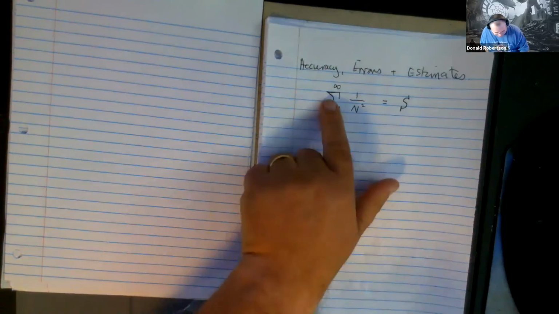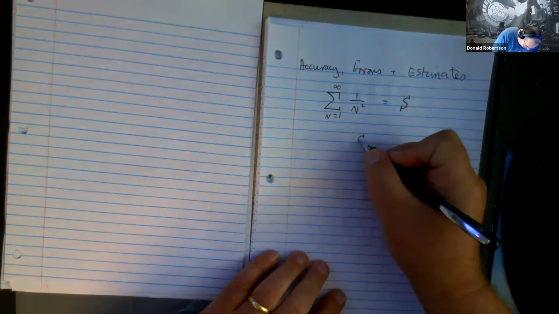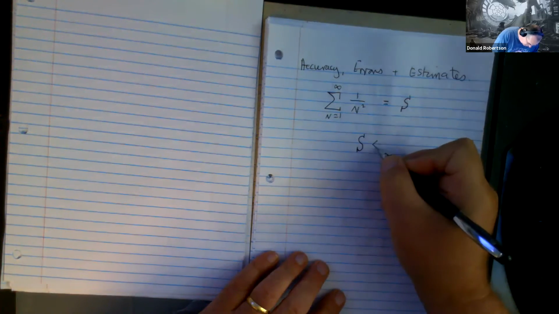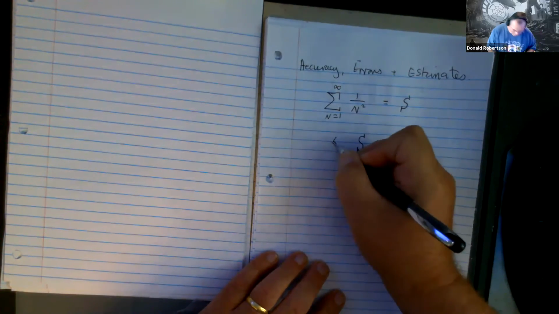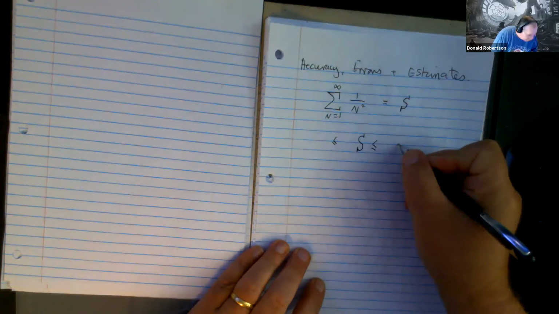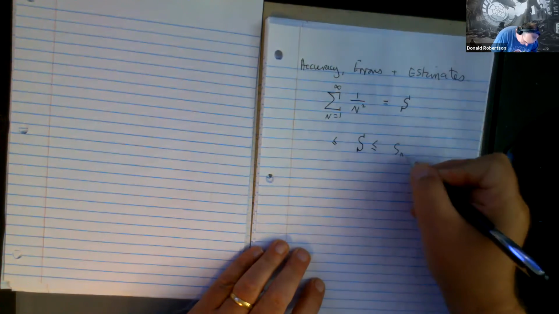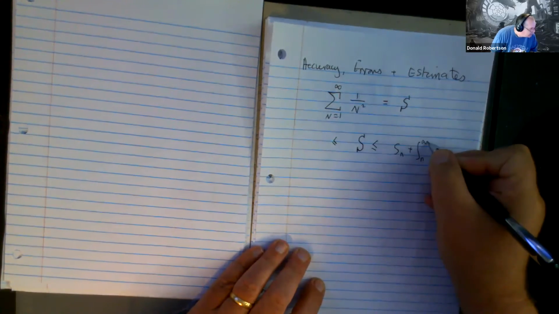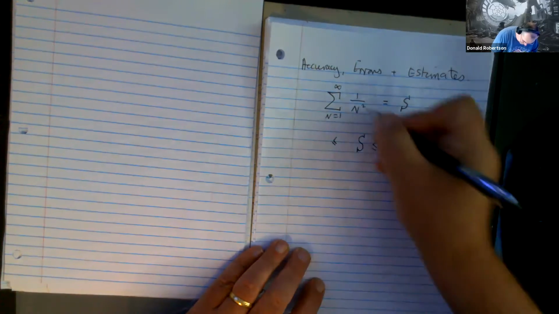Let's say that this adds up to a number, and I'm going to call the number capital S. The integral test has a formula that allows us to put a boundary on S. It's between this guy and that guy. It's the partial sum Sn plus the integral from n to infinity of this guy.